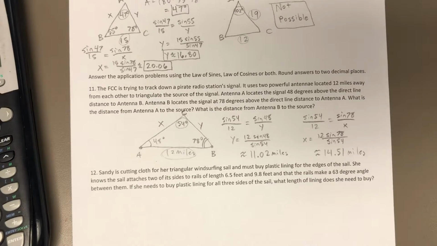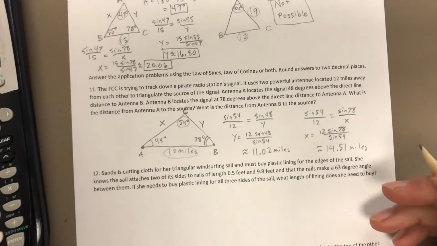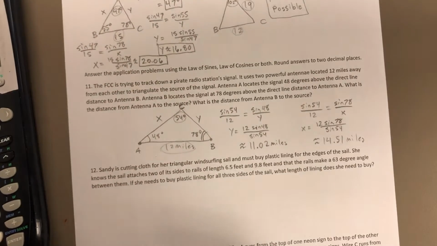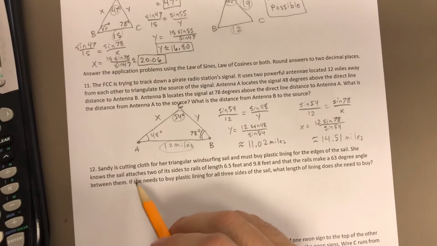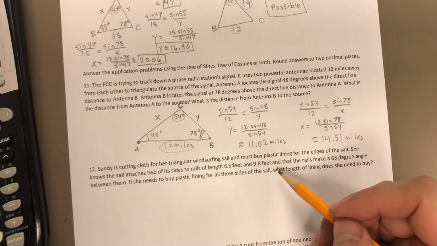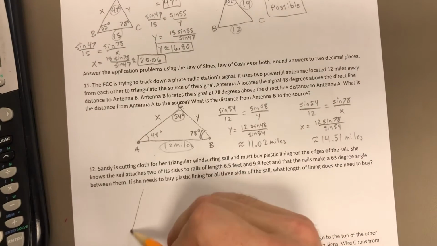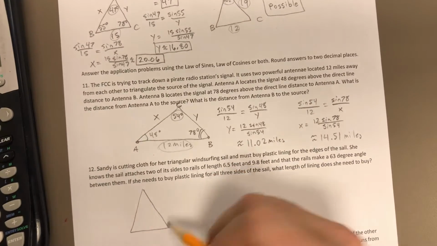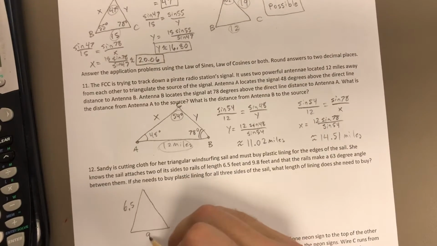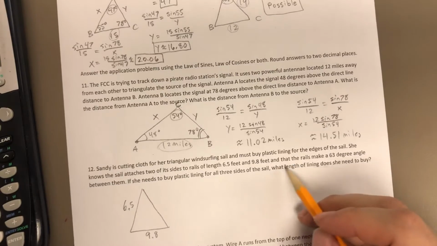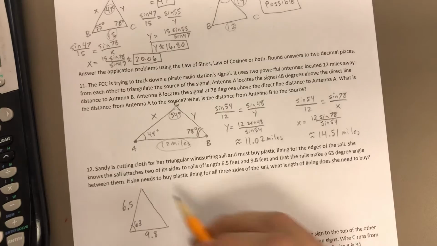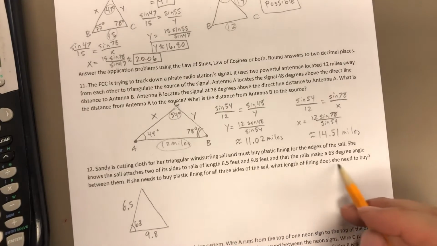Now let's go ahead and go through number 12. Sandy is cutting cloth for her triangular windsurfing sail. Cool. And must buy plastic lining for the edges of the sail. She knows the sail attaches two of its sides to rails of length 6.5 feet and 9.8 feet. So it sounds like if it's a triangular sail, we already know that two of the sides are 6.5 feet and also 9.8 feet. So that's pretty nice. And that the rails make a 63-degree angle. Okay, so we know the angle between them also. If she needs to buy plastic lining for all three sides, what length does she need to buy?